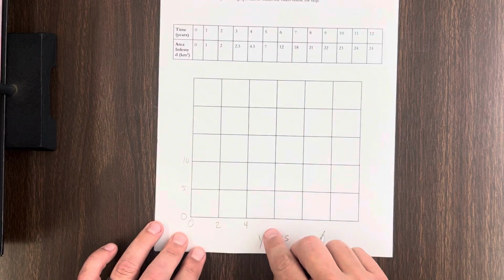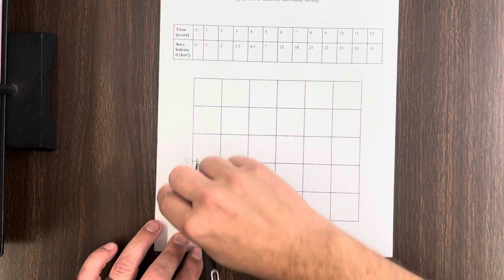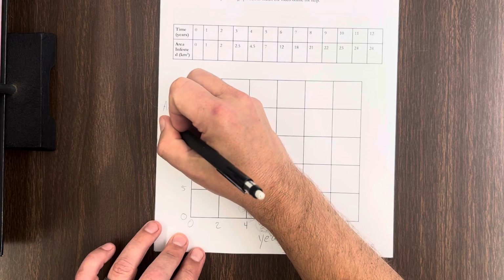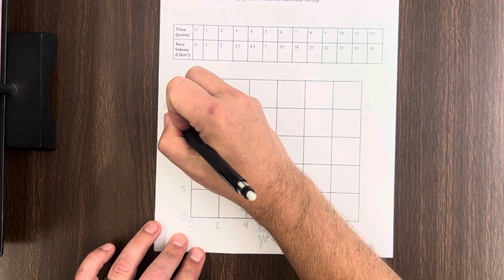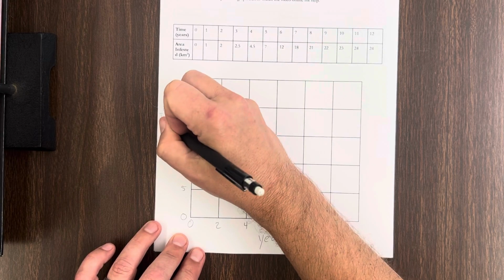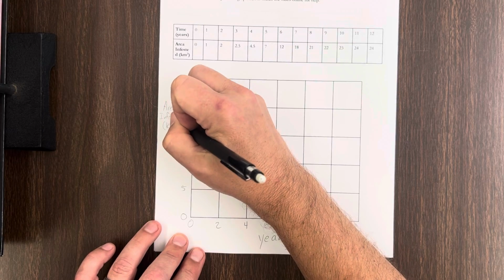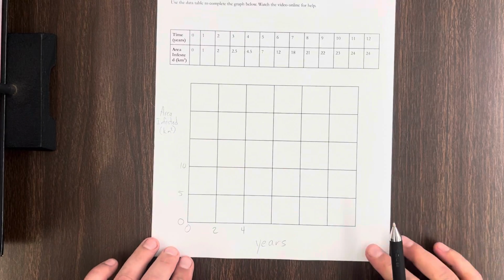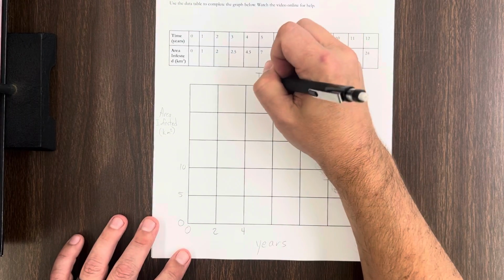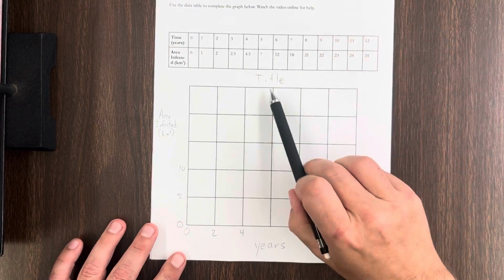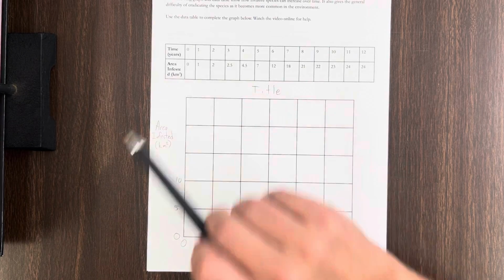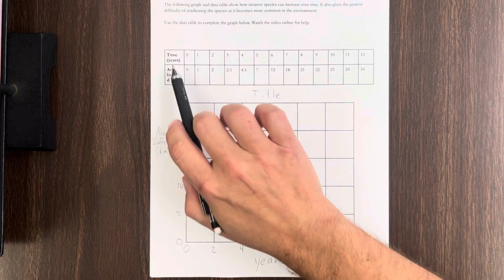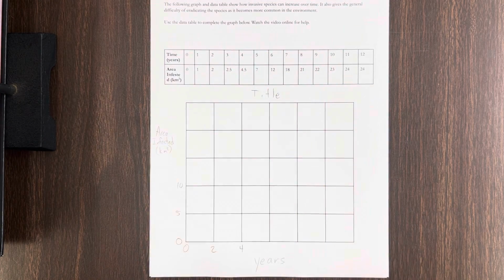So you're gonna fill that in, and we want to label our axes. So area infested, kilometers squared. And then also I want you to try and put a title up here too. Titles are usually a combination of the independent and dependent variable. So see if you can think of a title that has to do with these two pieces of information.